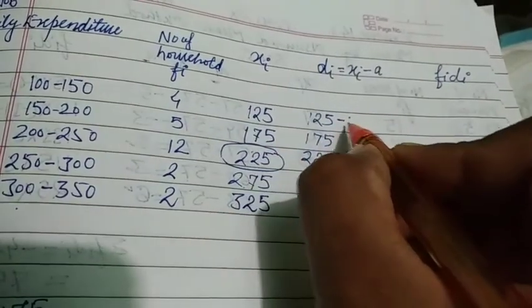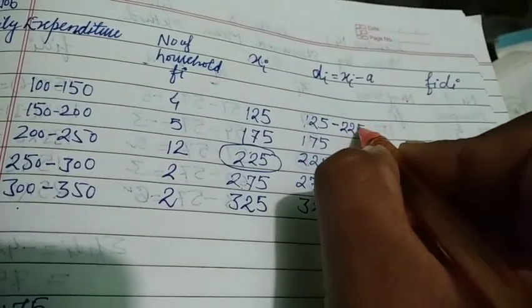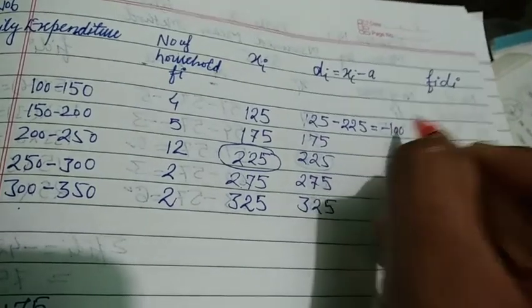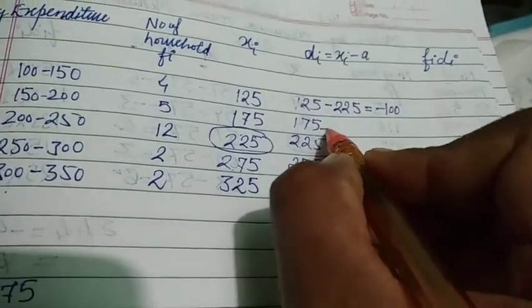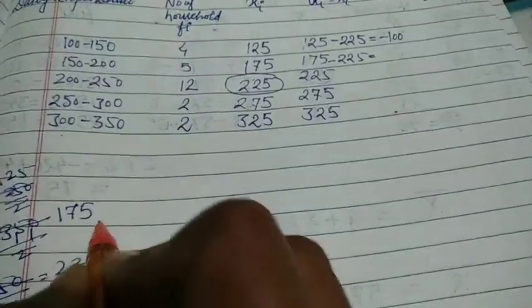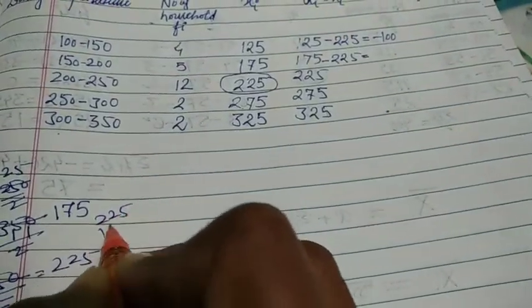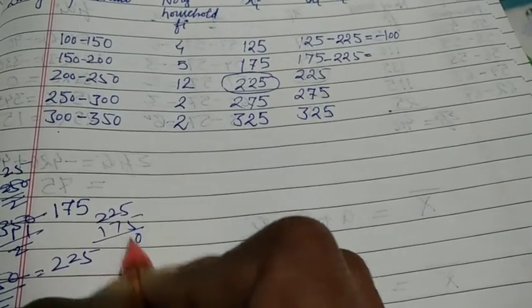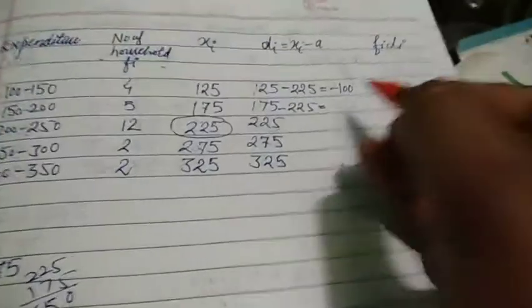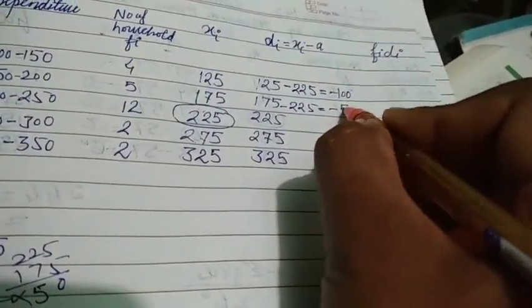So you'll take 125 minus 225, and you'll get minus 100. And 175 minus 225, you'll get minus 50.